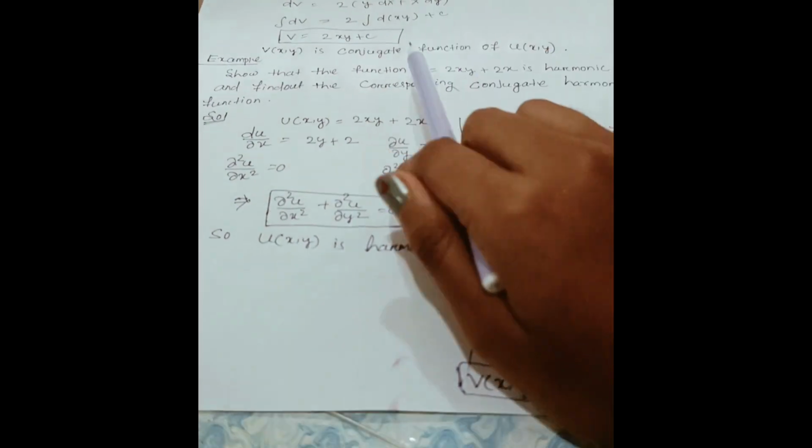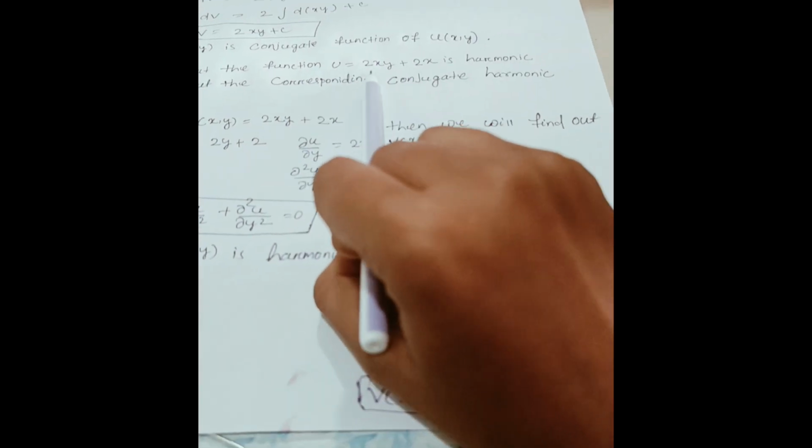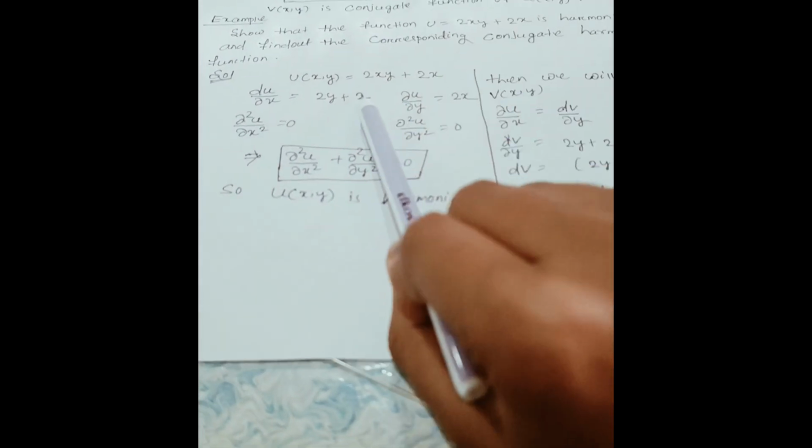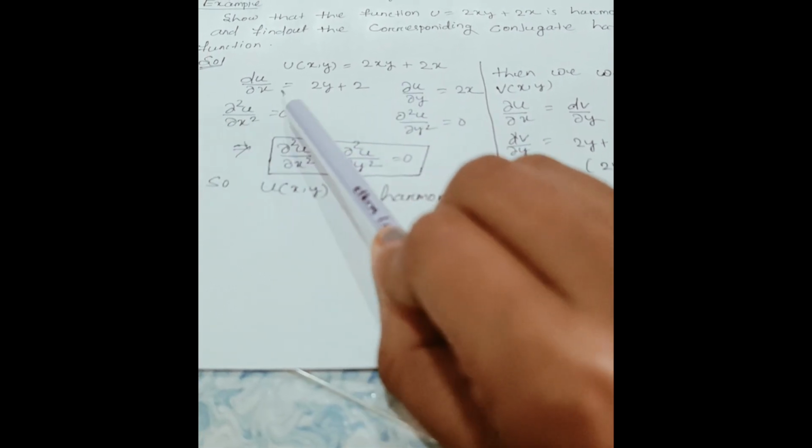Let us see a question. Show that the function u = 2xy + 2x is harmonic, and find the corresponding conjugate harmonic function. Given u(x,y) = 2xy + 2x, del u by del x equals 2y plus 2, and del squared u by del x squared equals 0. Then del u by del y equals 2x, and del squared u by del y squared equals 0. So this function satisfies the Laplace equation: del squared u by del x squared plus del squared u by del y squared equals 0. So u(x,y) is a harmonic function.